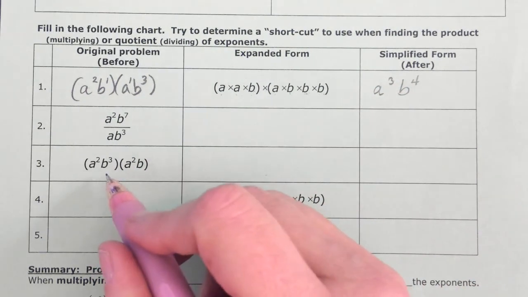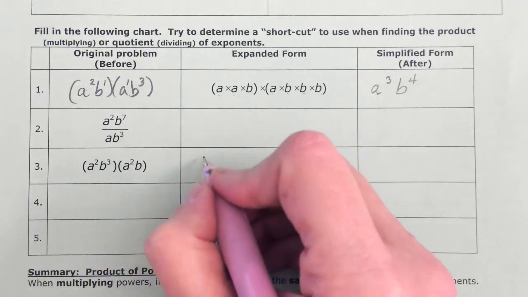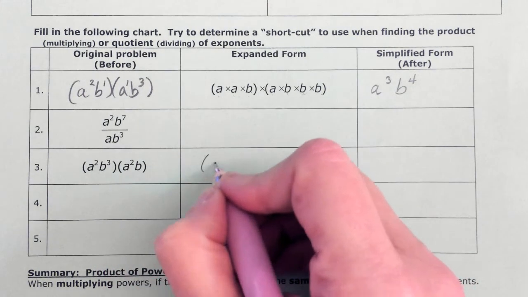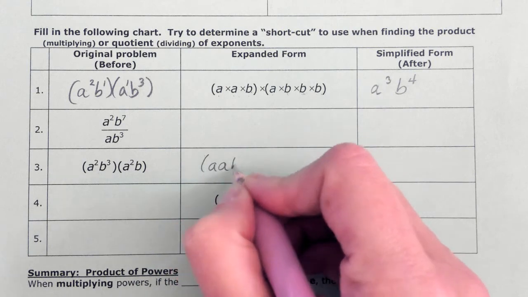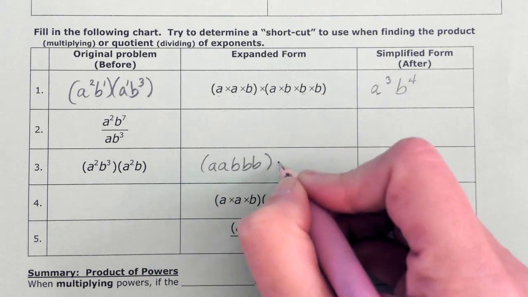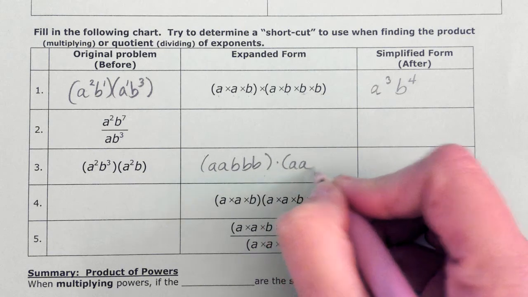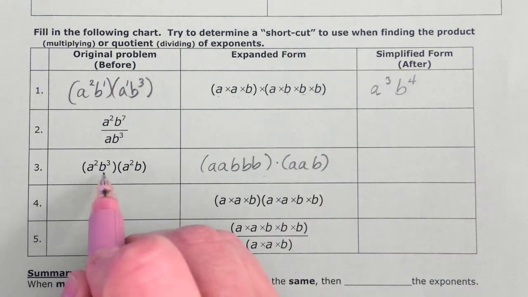Okay. Let's try this one. This one goes the other way. If I expand it, I have a, b, b, b times a, b. Again, all I did was write down that many.